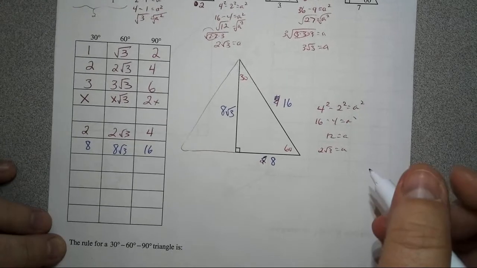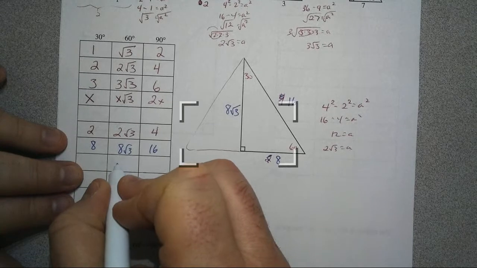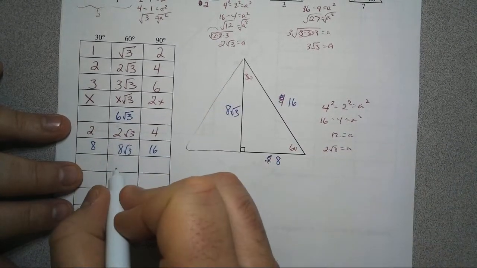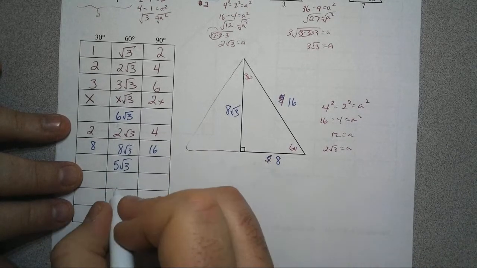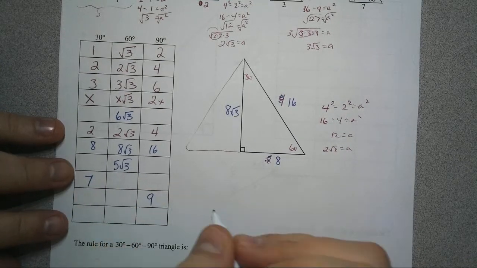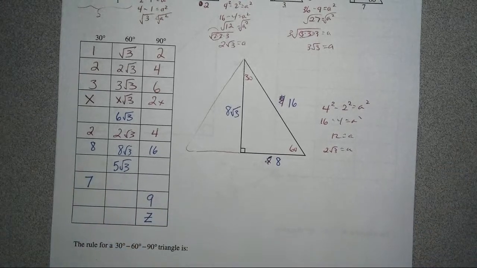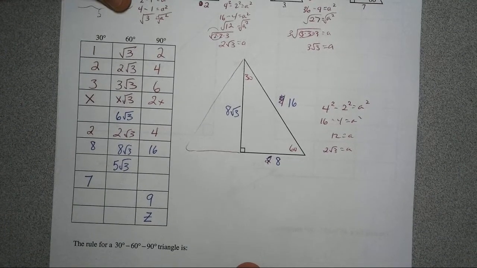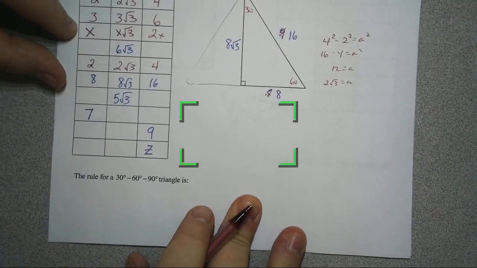Okay? So the rule, now here, I'll fill in a couple more and I'll see if you guys can get it. So what if we put 6 radical 3 here? What if we put 5 radical 3 here? What if we put 7 here? What if we put 9 here? It'll be a little bit trickier. And then what if we put z here? Okay? So it'll be a little bit tougher. So let's see if you guys can do it. Pause it. Try it on your own. And then come back to it. And I'll go through the answers right now. So if you pause it. Oh, don't jump ahead. You better pause it.